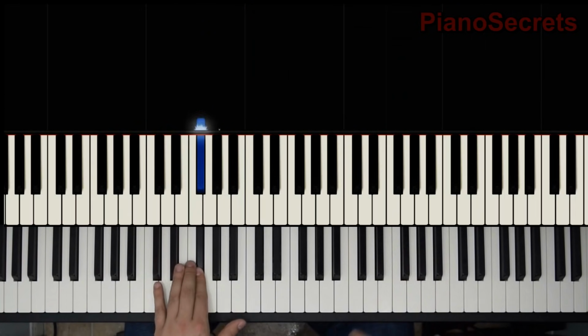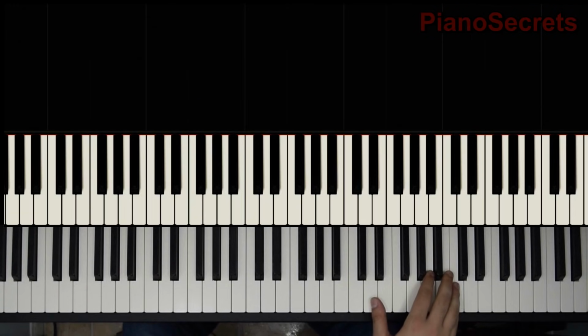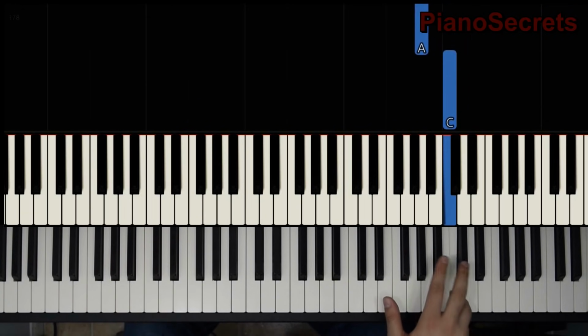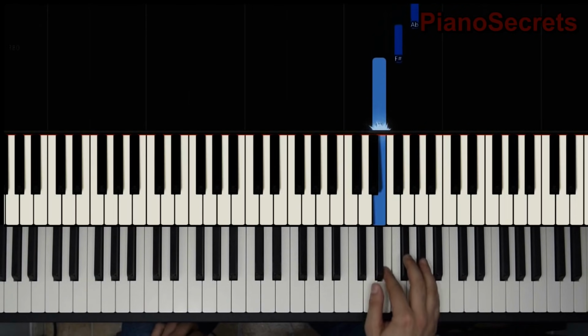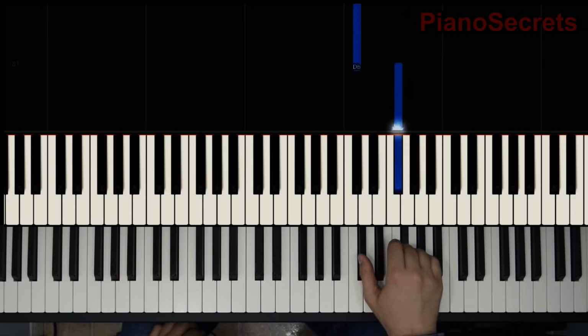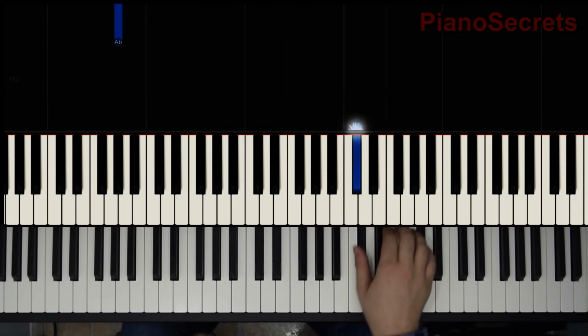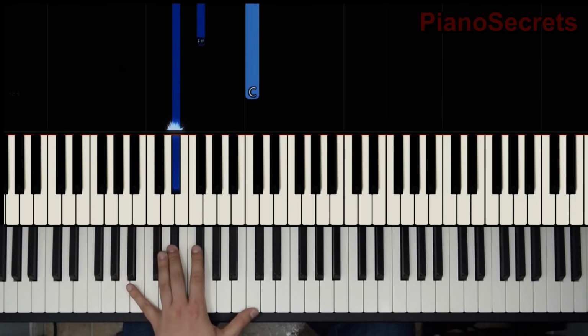This pattern we have again. So let's rewind a little bit. Let's do it from C. We have C, that's it. Left hand, the same chord we played before.